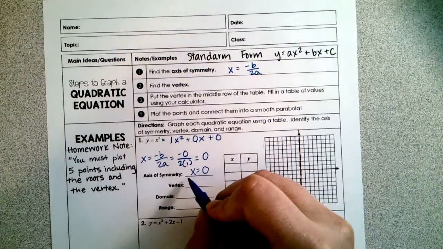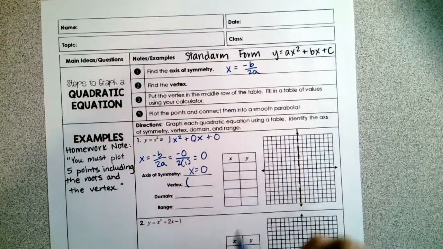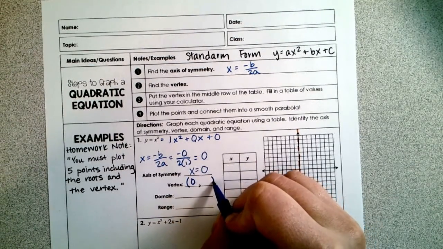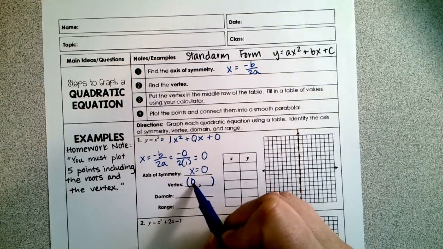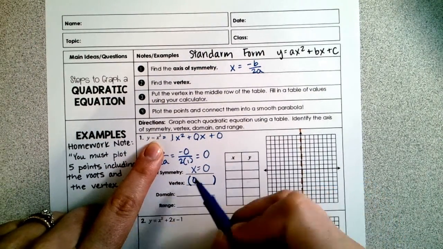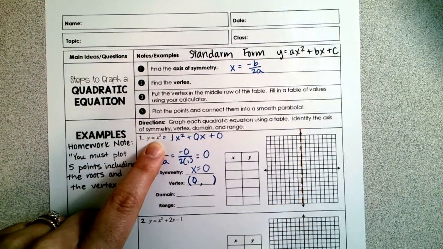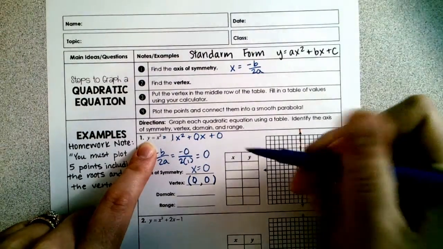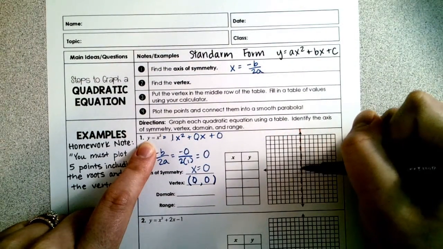Then to find the vertex, it always lies on the axis of symmetry, so it shares the same x value as the axis of symmetry. And then we take that x value and we plug it into the equation to see what y equals. So when we plug in 0 for x, we get 0 squared, which is 0. So the vertex of this parabola is the point 0, 0.